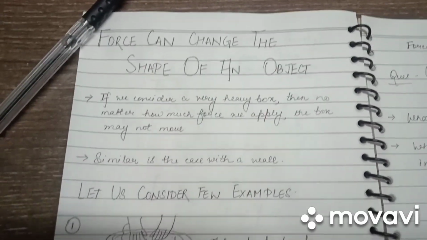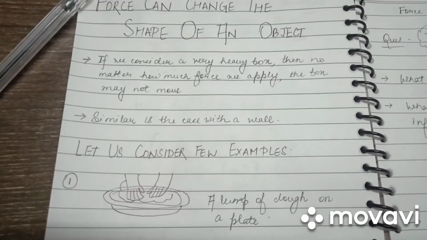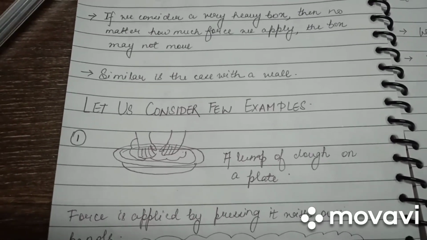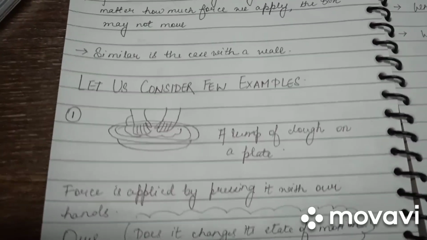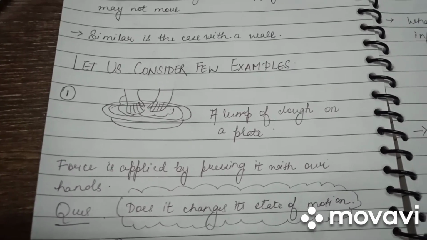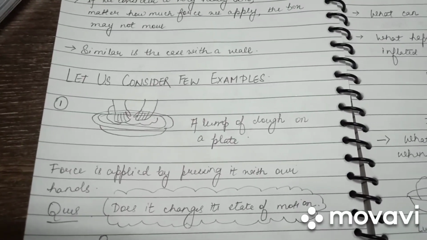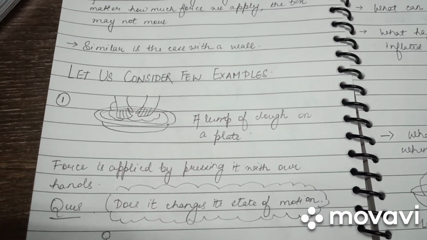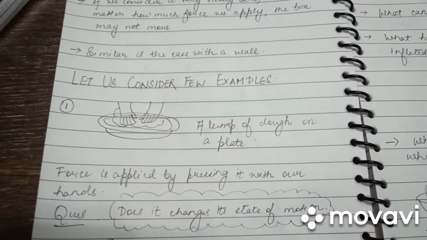Let us now consider a few examples. In example 1, we can see that a lump of dough is placed on a plate. Force is applied by pressing it with our hands. Now, a question may arise, does it change its state of motion? Of course not. The lump of dough still lies on the plate, but due to force which is applied by pressing it with our hands, the lump of dough keeps changing its shape.